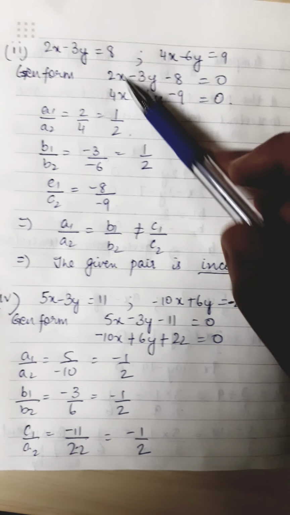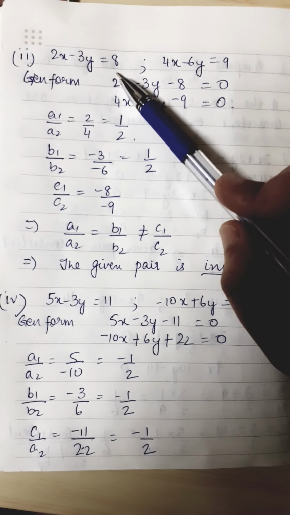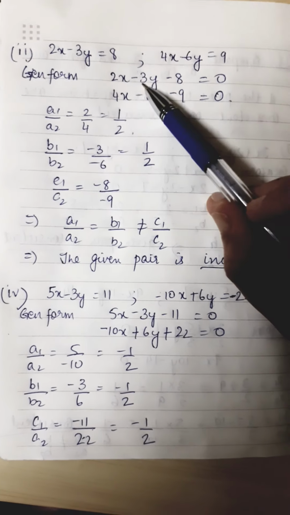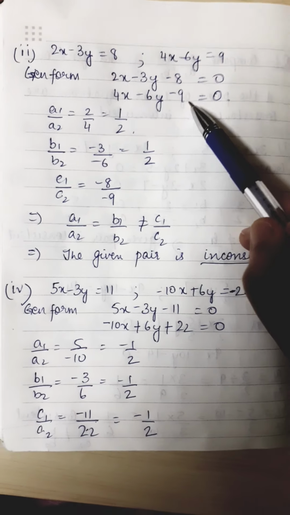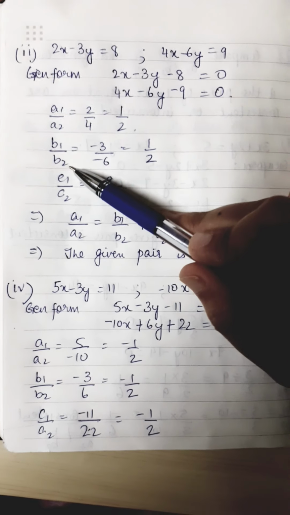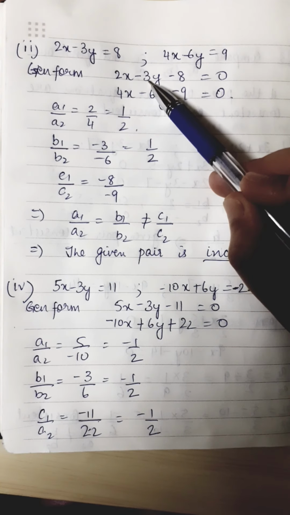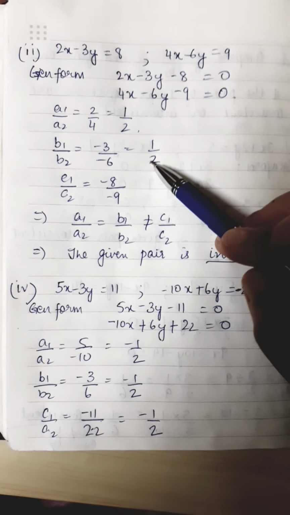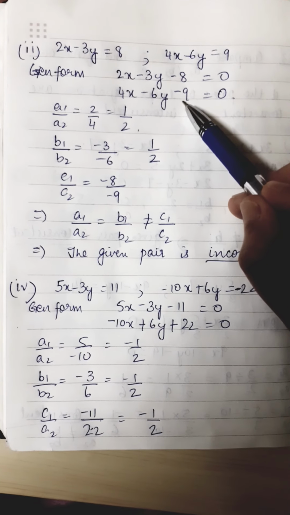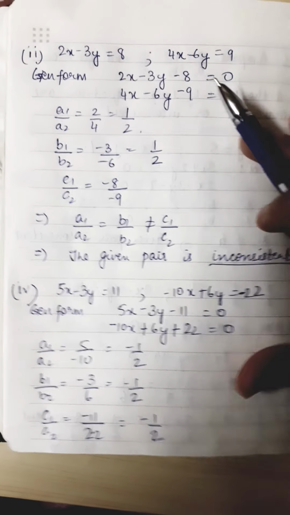Let's see the second part now. 2x minus 3y equal to 8, 4x minus 6y equal to 9. First get it in general form like this. a1 by a2 is 2 by 4, that is 1 by 2. b1 by b2 is minus 3 by minus 6, which is also 1 by 2. And c1 by c2 is minus 8 by minus 9, which is 8 by 9.